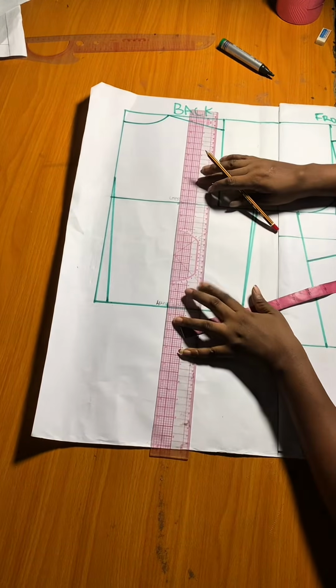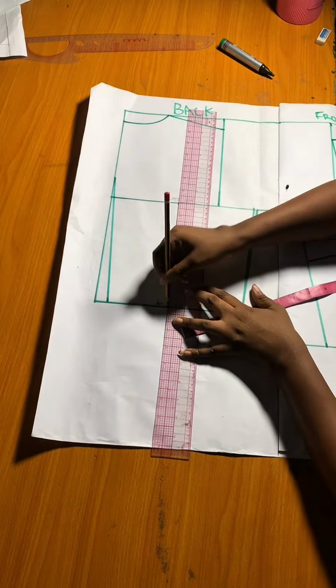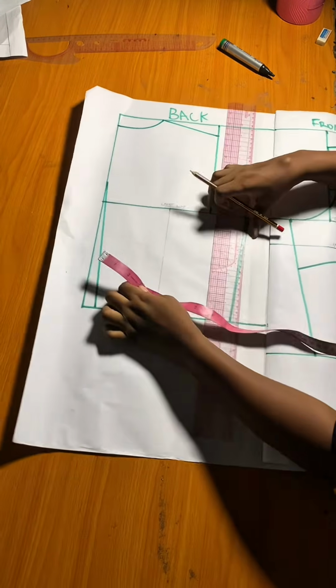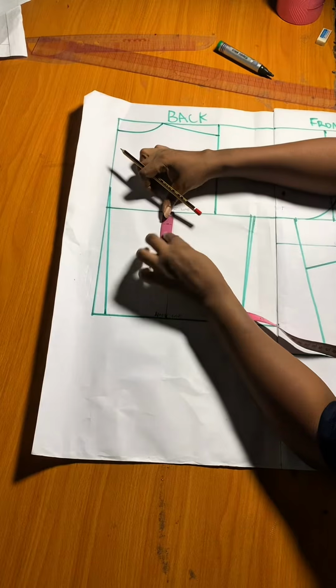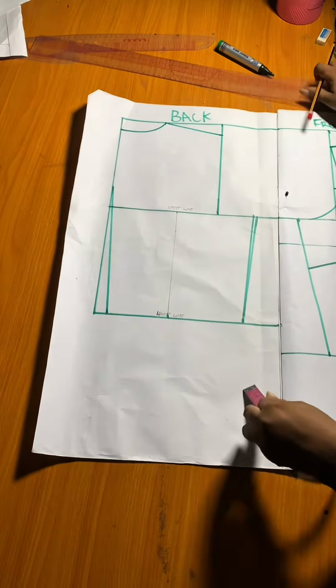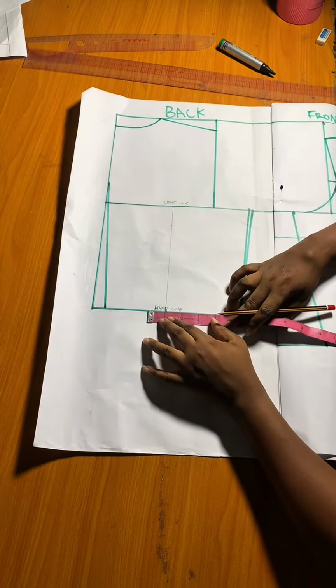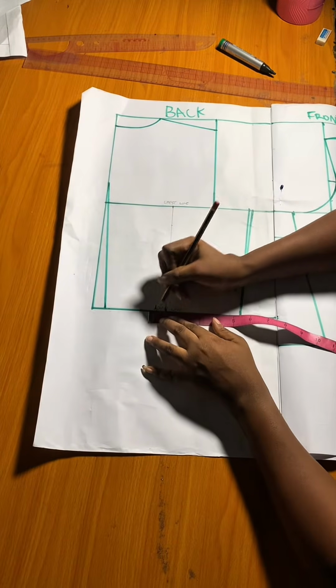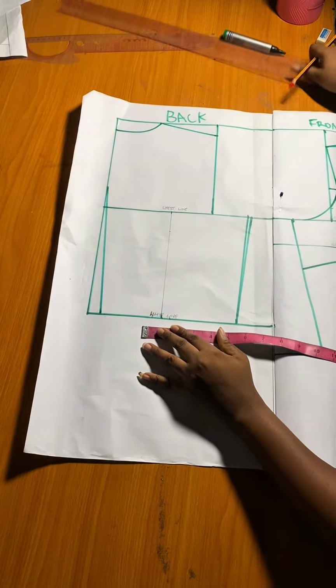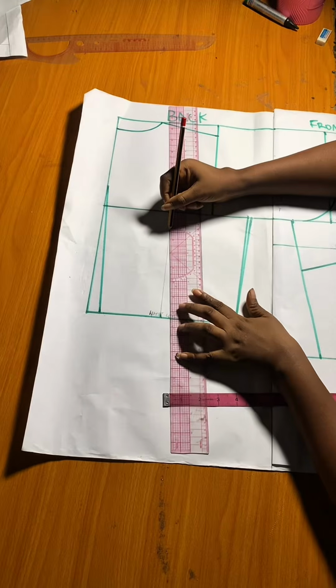and connect the lines. But now we don't want our dart to get to the chest line, so it will not put a strain on the bust. So we'll come down by 1.5 inch or 2 inch. That is where the dart is going to get to. So measure 0.5 inch on both sides and connect to that point.